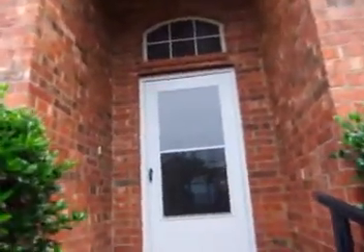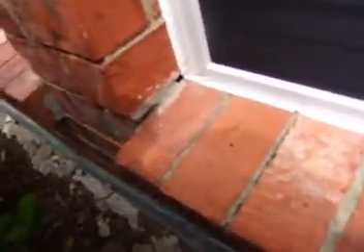At the front portico, again the windows have got poor caulking, and in fact this one's got a damn great hole in it.